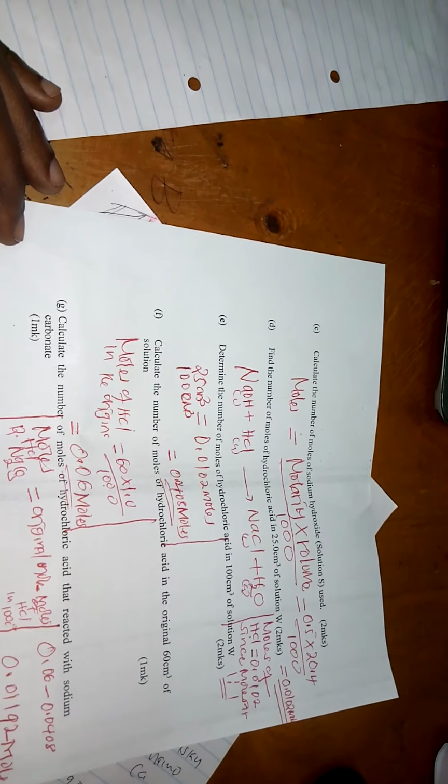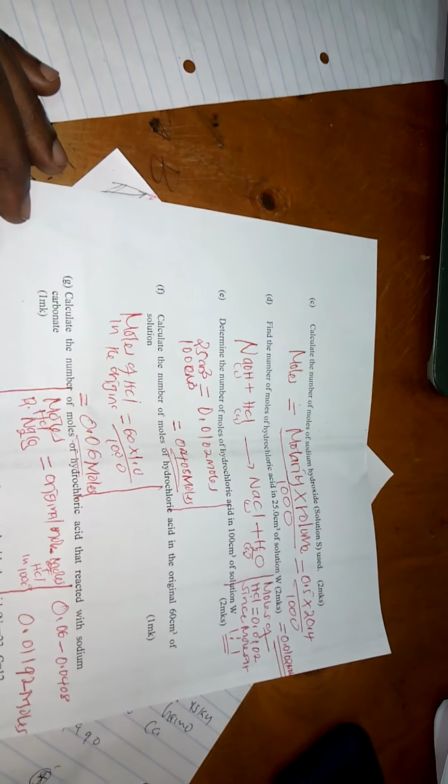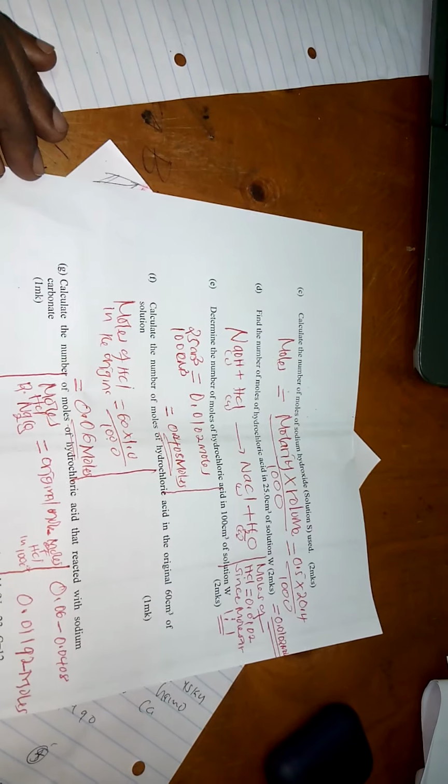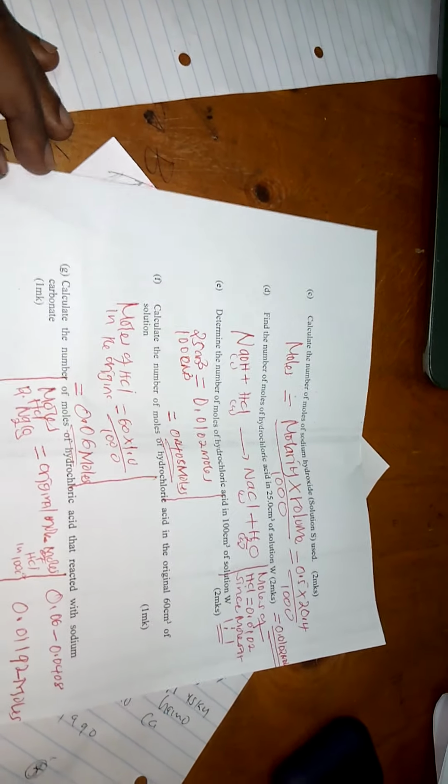So let's see the other questions. The other questions are also: calculate the number of moles of the sodium hydroxide used. You see now that we have done that. Next, find the number of moles of the hydrochloric acid in 25 cm³ of solution W. First you write the equation, then you say the mole ratio of the hydrochloric acid and sodium hydroxide is the same, so they have the same mole. Therefore, the moles of the hydrochloric acid is the same as the moles of sodium hydroxide, which is 0.10102.